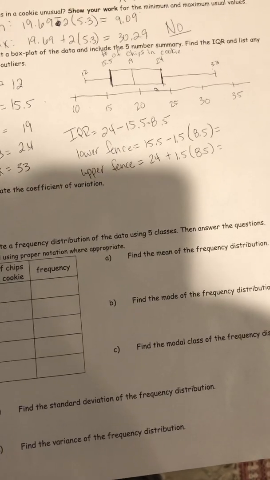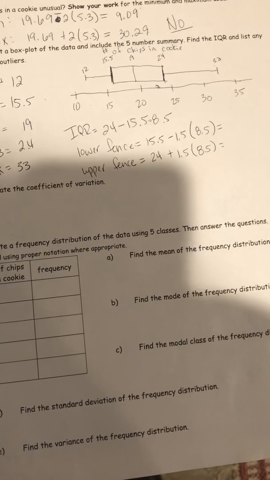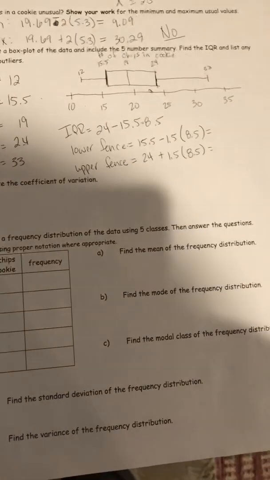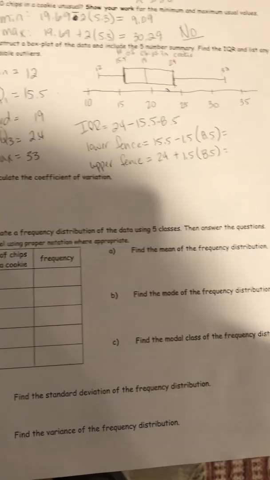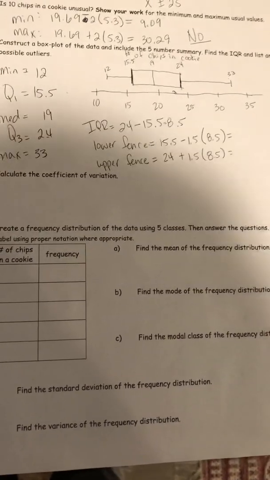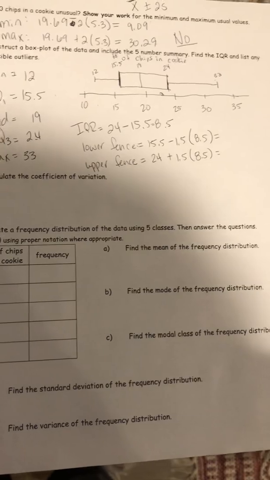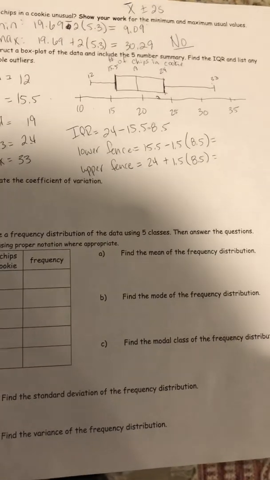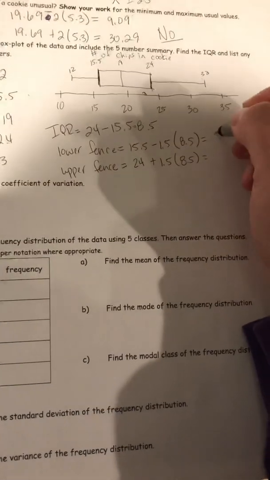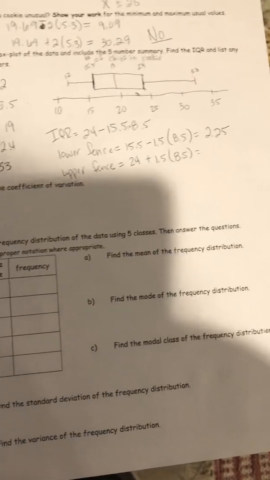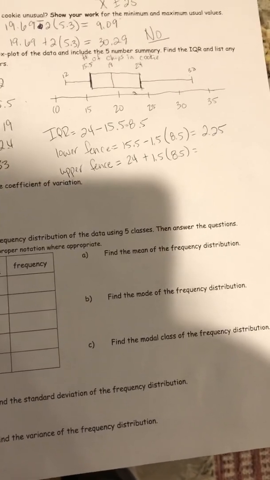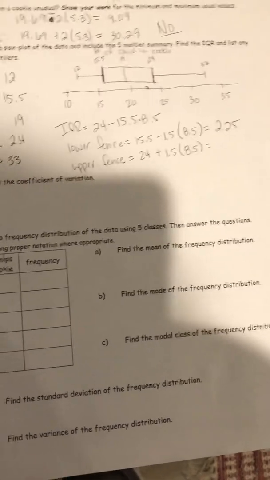So now if I do that, the first one is 15.5 minus 1.5 times 8.5. That gives me 2.25. And then the upper one, I do 24 plus 1.5 times 8.5, and I get 36.75.